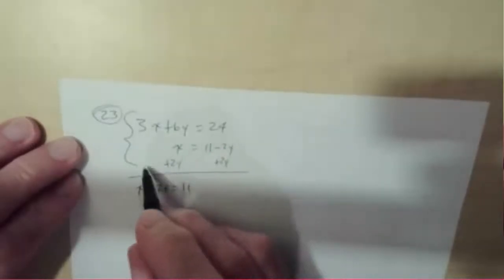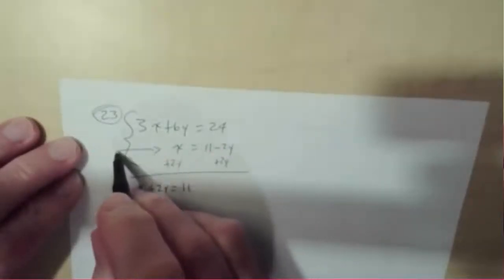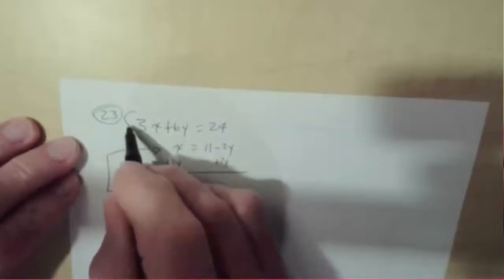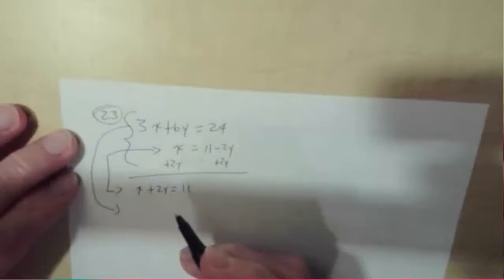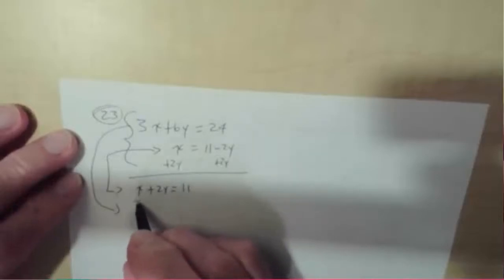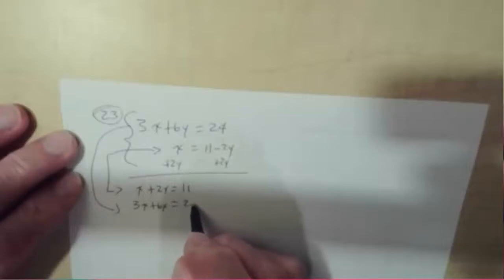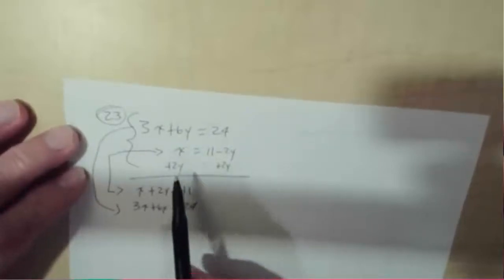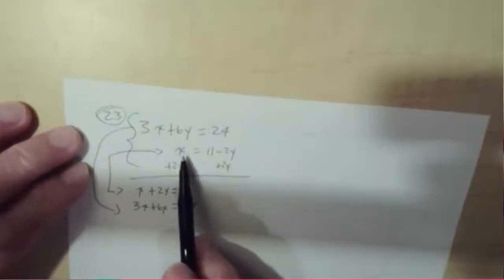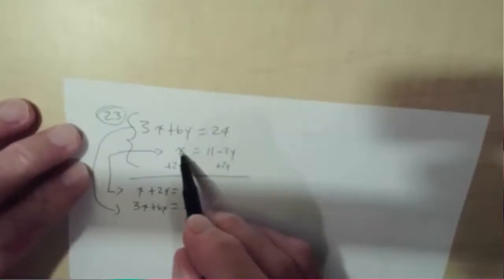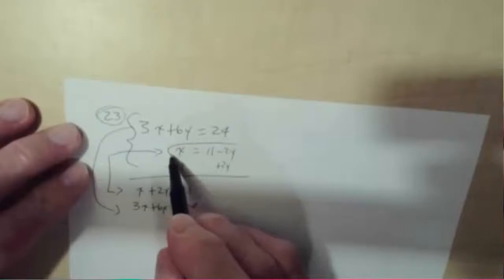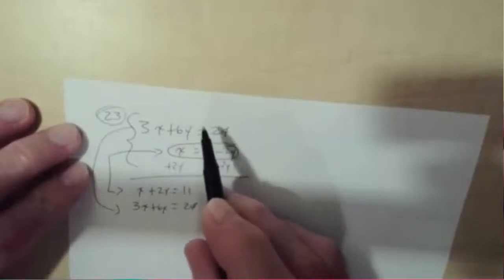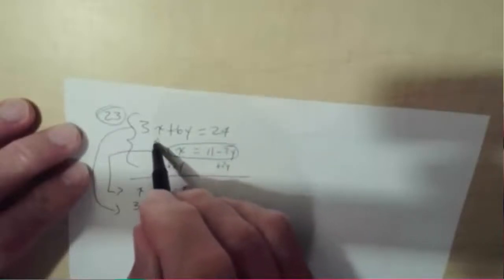And this equation is the same as that one. I'm going to bring this one down over here so we can see them more easily. 3x plus 6y equals 24. You know what we should have done here? What a bonehead I am. Look, this is already solved for x, right? So we're going to take the x and plug it into there.